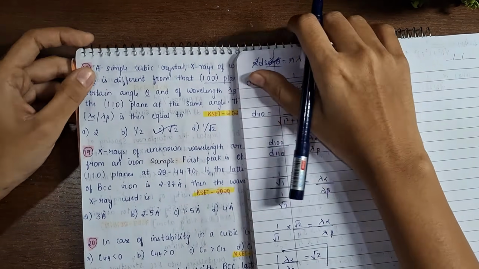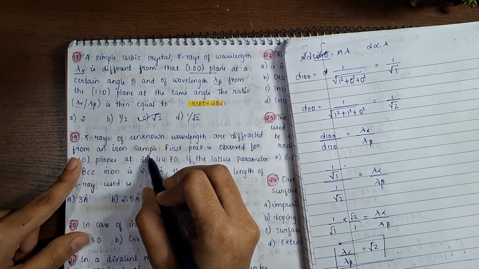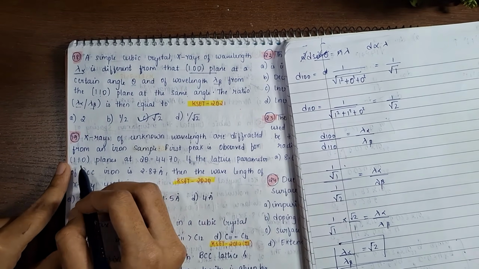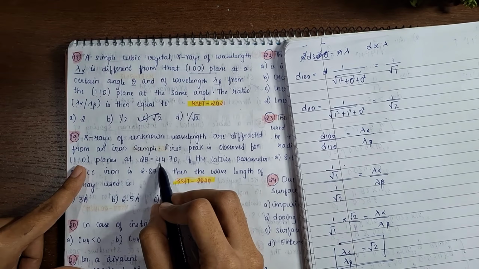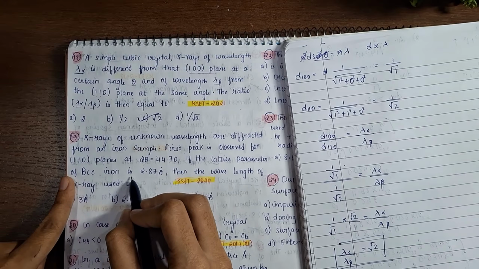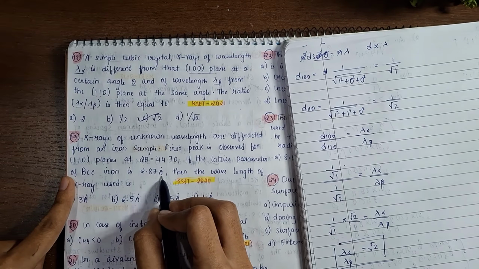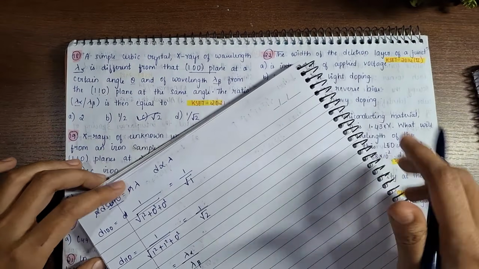Option C is correct. X-rays of unknown wavelength are diffracted from an iron sample. The first peak is observed for the 110 plane at 2 theta equals 44.70. If the lattice parameter of BCC iron is 2.87 angstrom, then the wavelength of the X-rays used is? This is also a Bragg's law question.